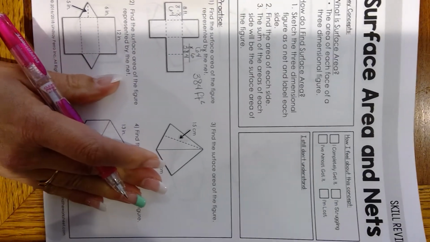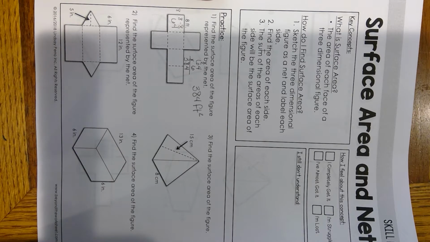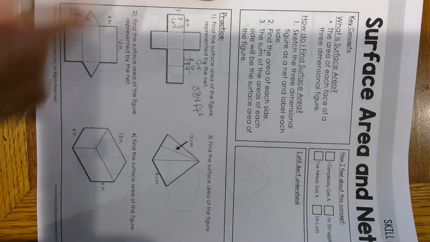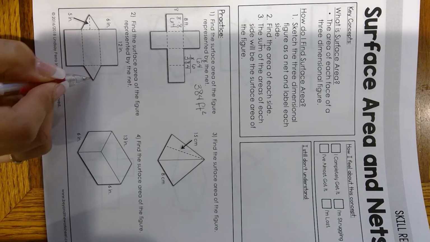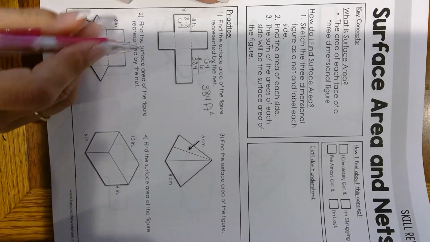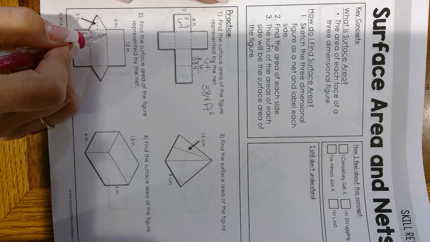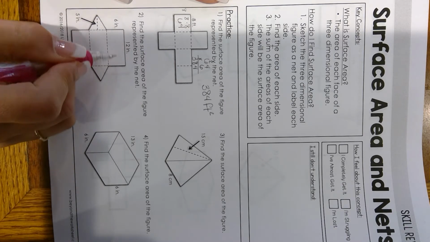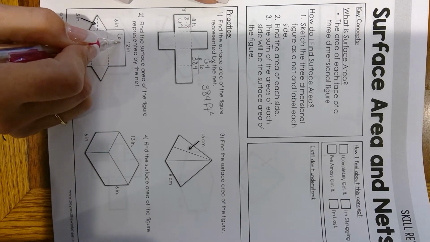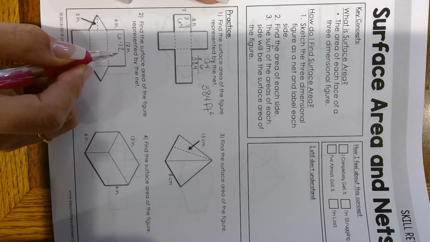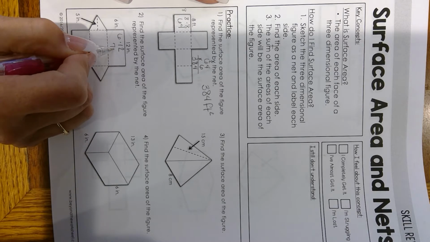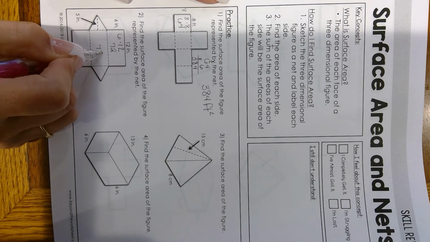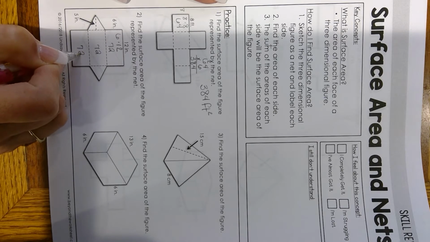Okay, let's take a look at number 2. This is the surface area of the figure represented by the net, and in this case we have 1, 2, 3 rectangles and 2 triangles. So again, we have to remember what we know about finding the area of a square or a rectangle, which is length times width. So here it's going to be 6 times 12. We can remember our multiplication table. 6 times 12 is 72. And that means we'll have 72 here as well, and 72 here as well.